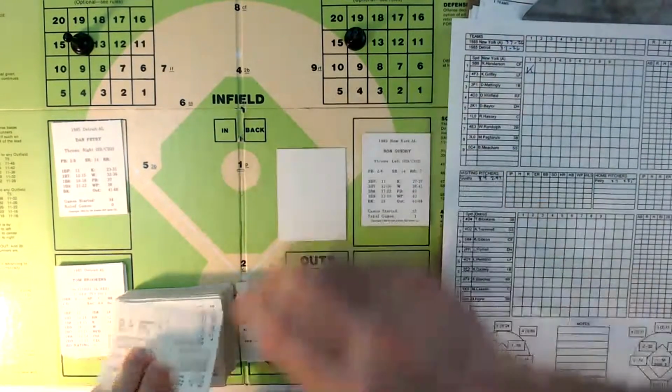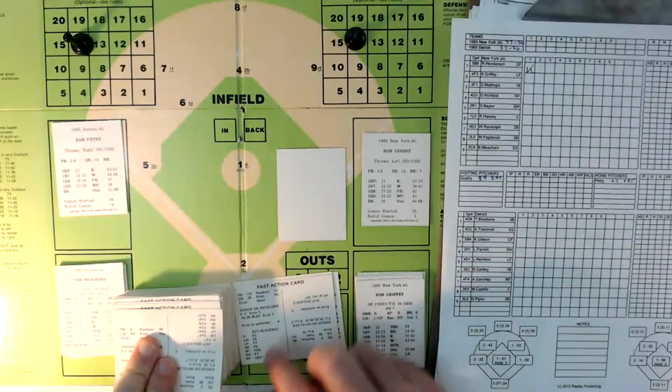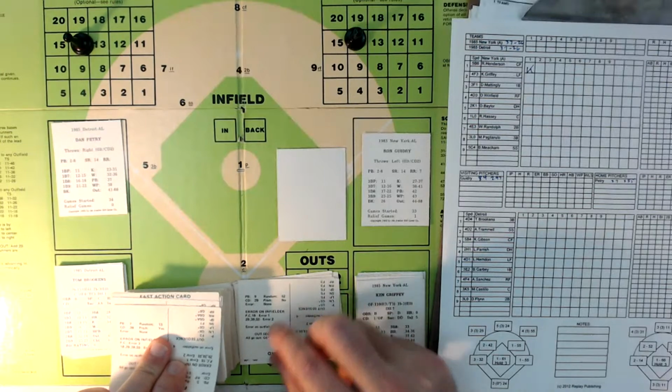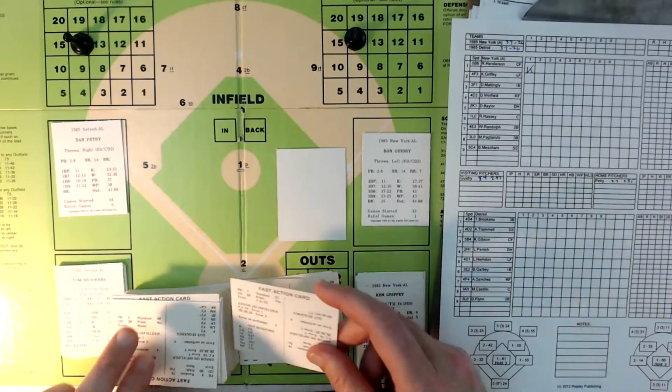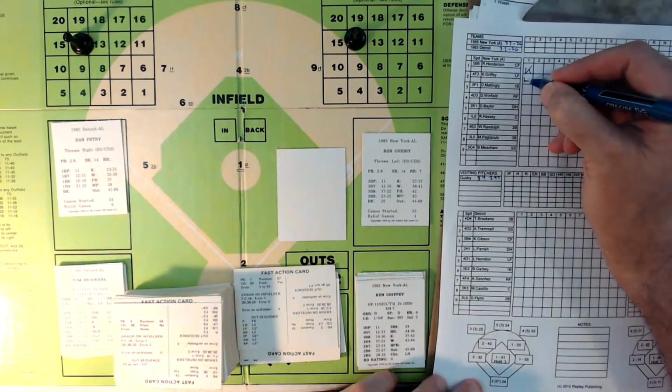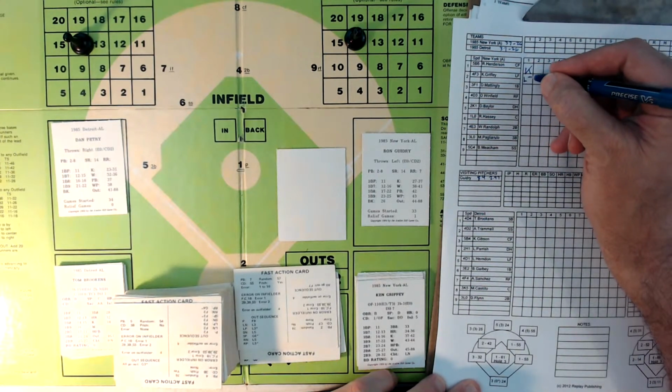All right, so next batter, it's a CD, so we have to pull another card. It's a 7 again, so that's going to be off Petry. And a 52 for Ken Griffey is an LN. LN's line and caught by the first baseman, Garbey.